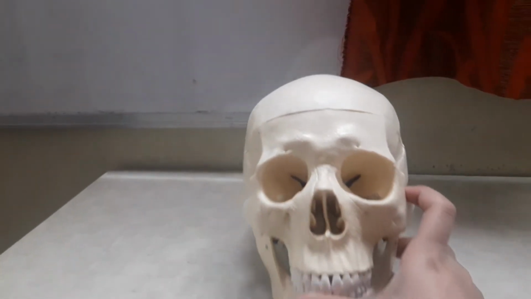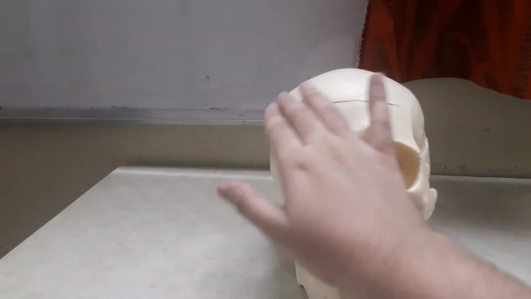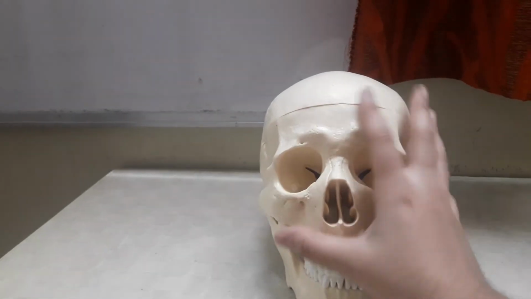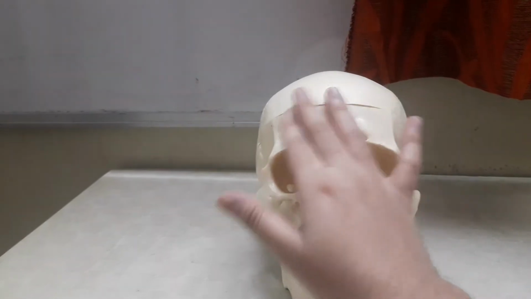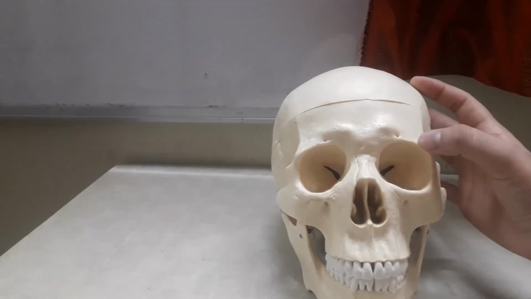Let's speak one by one. You can see this bone in the front view. This is the frontal bone. So there is one frontal bone present.